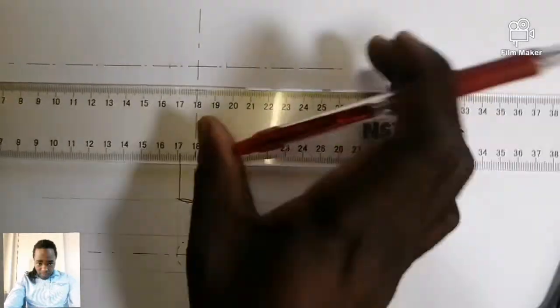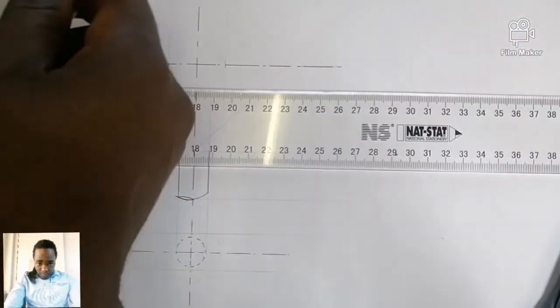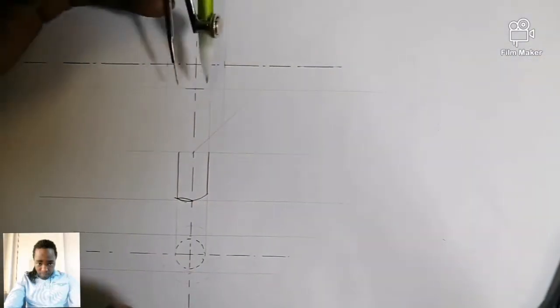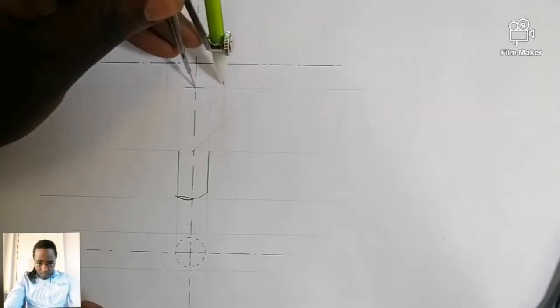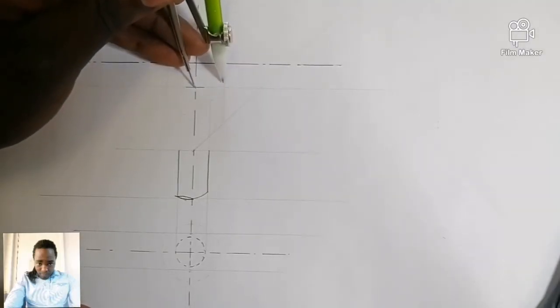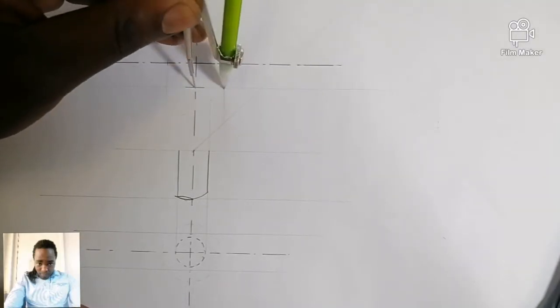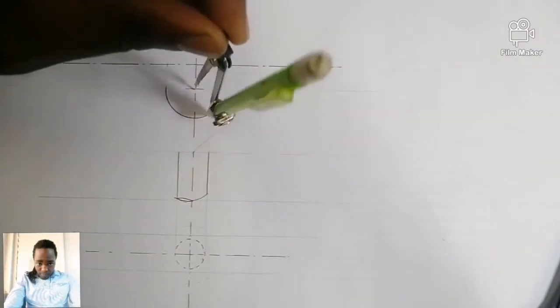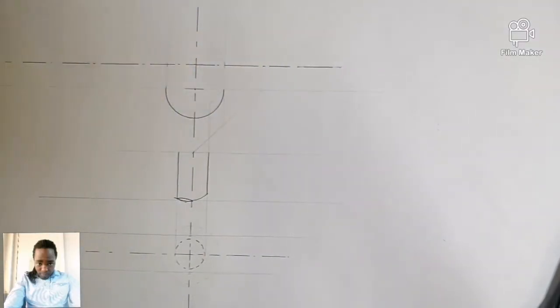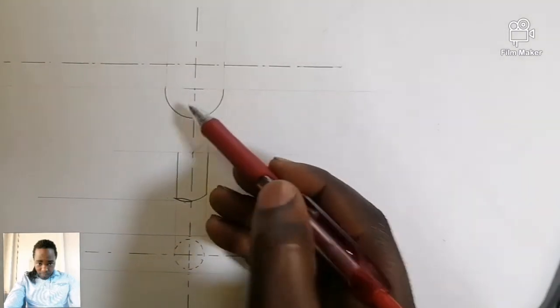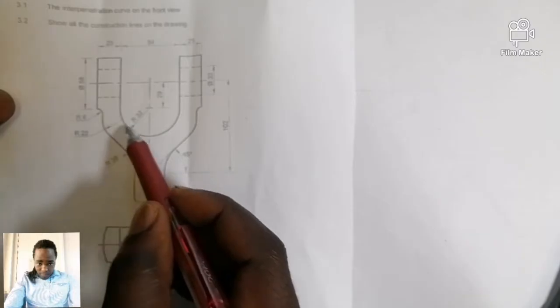Have the constructional line faint like this, so that I'll know where I have to stop. And I can draw it dark. Stop here and stop here. You understand? So this arc is this one.